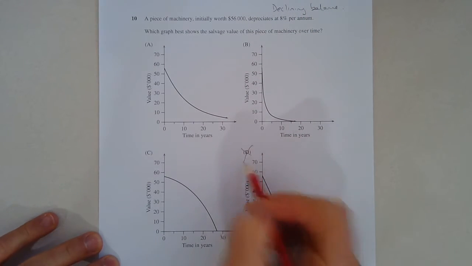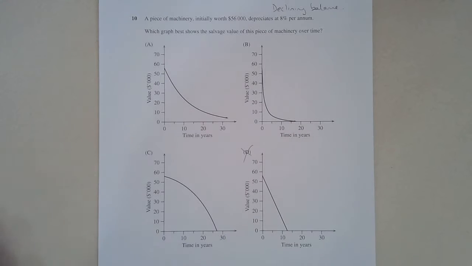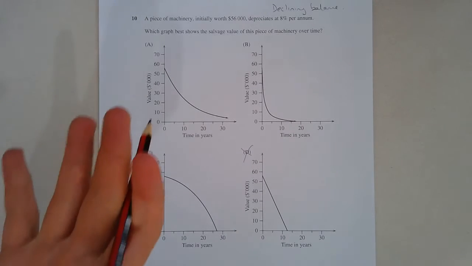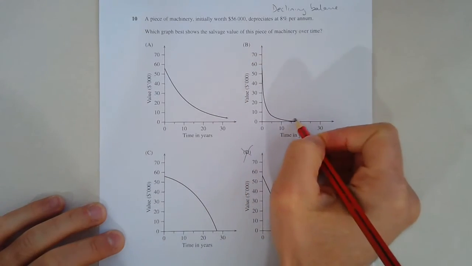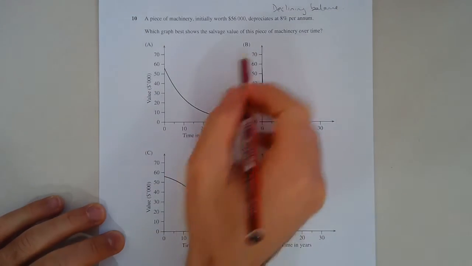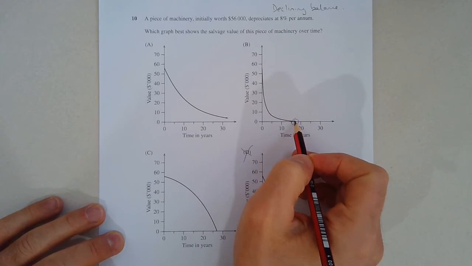So it's certainly not option D, because that's a straight line method of depreciation. This piece of machinery, it could be a motor vehicle, for example. The depreciation is quite steep initially, but then it sort of tapers off, and it will never, ever reach zero according to this method of depreciation. So it can't be B. Graph B shows that the value will eventually be zero.